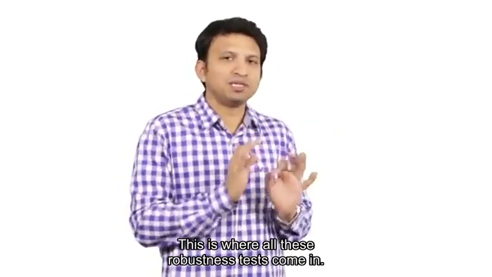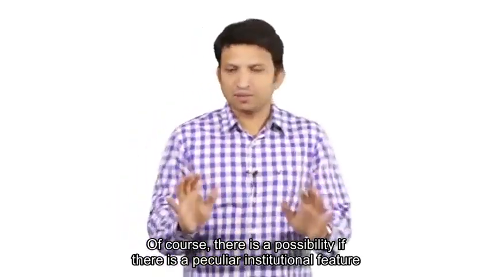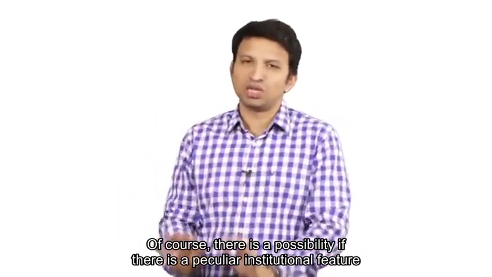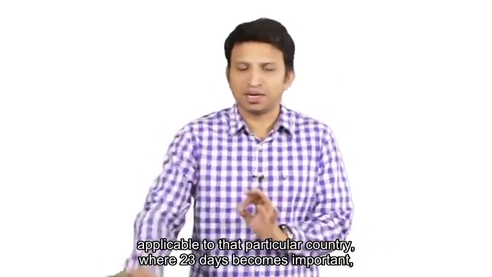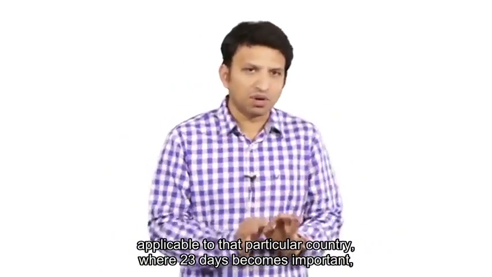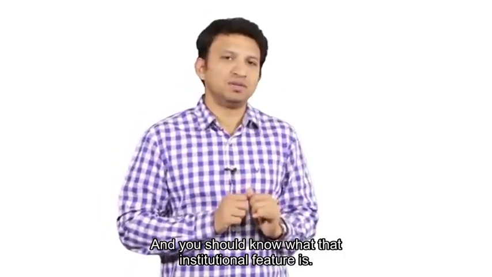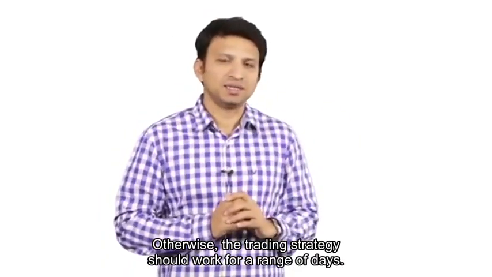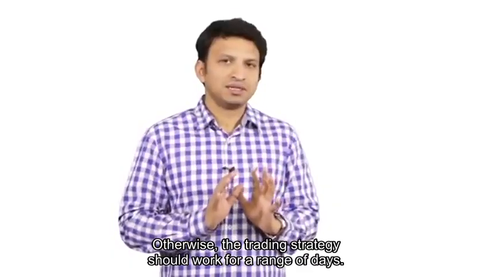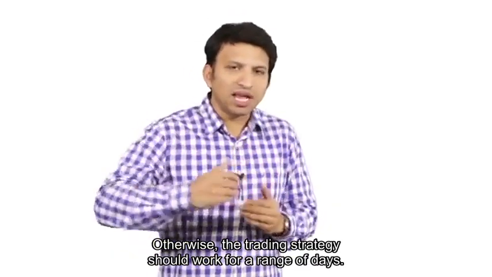This is where all these robustness tests come in. Of course, there is a possibility that if there is a peculiar institutional feature applicable to that particular country where 23 days becomes important, then it's fine. Then you should know what that institutional feature is. Otherwise, the trading strategy should work for a range of days.